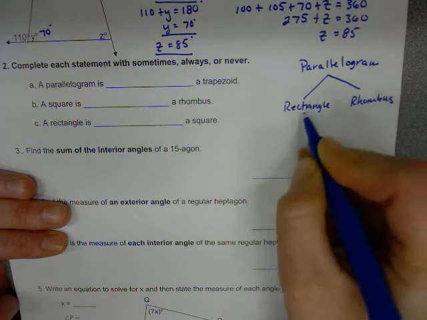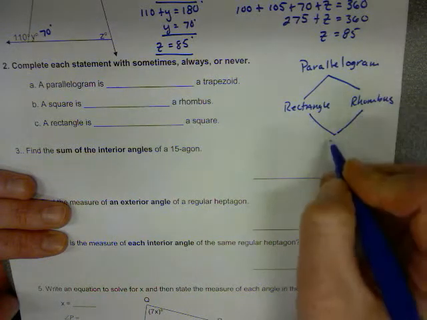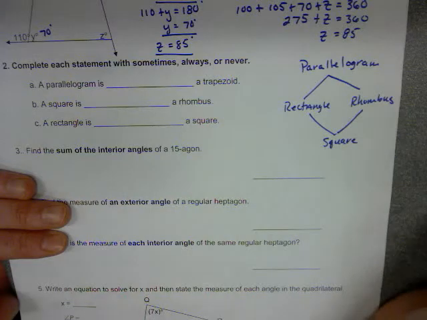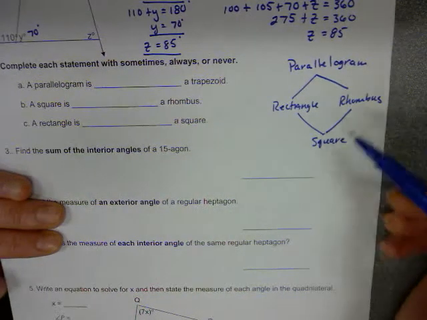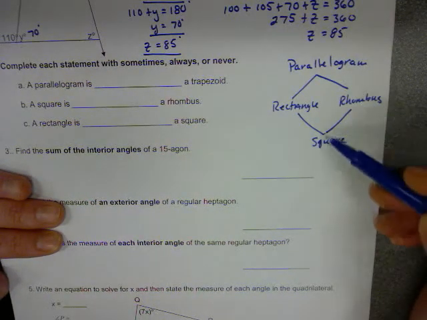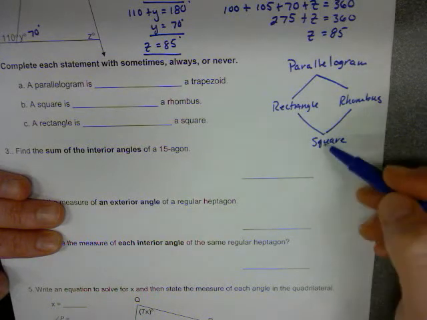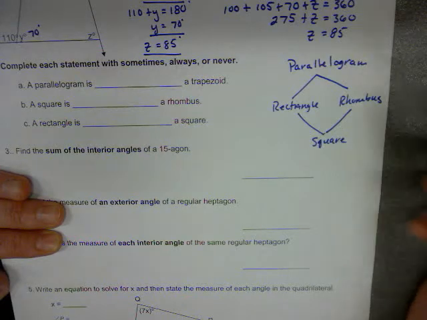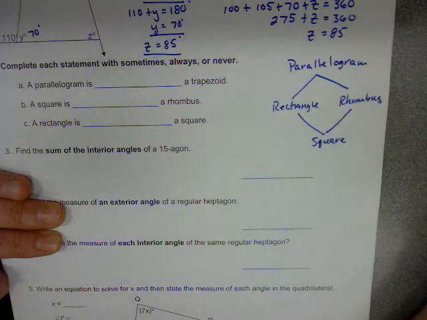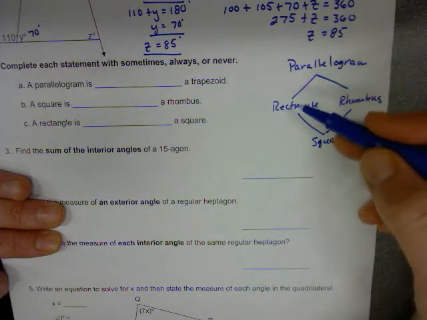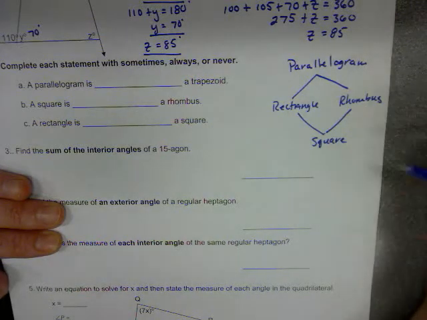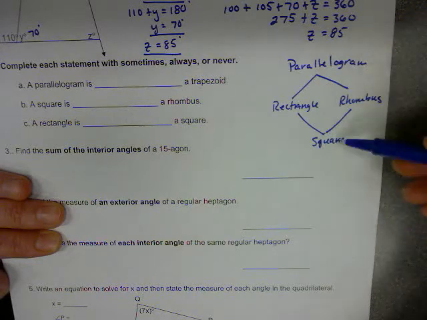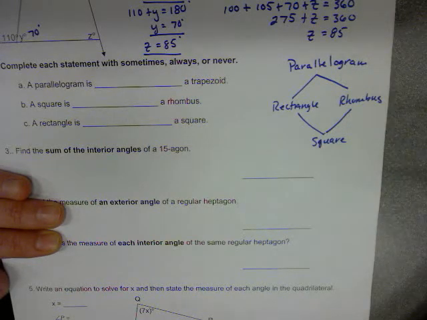And then both a rectangle and a rhombus turn into a square if it gets specific enough. So we read this by saying a square is always a rhombus, a square is always a rectangle, a square is always a parallelogram. A rectangle is always a parallelogram, a rhombus is always a parallelogram, but a parallelogram is sometimes a rectangle, sometimes a rhombus, and sometimes a square. Anything below, it's sometimes. Everything above the shape is always that shape.